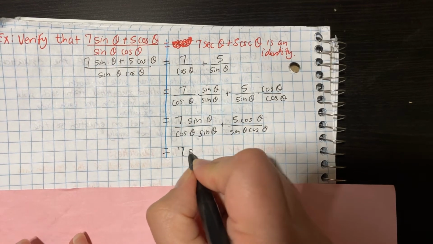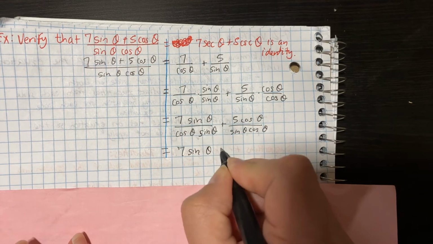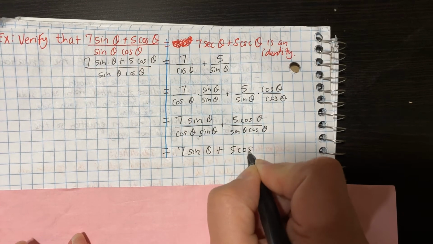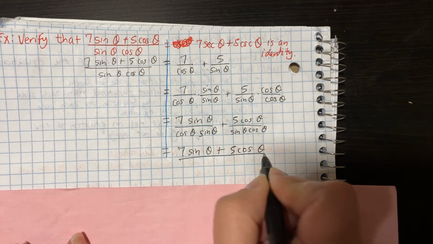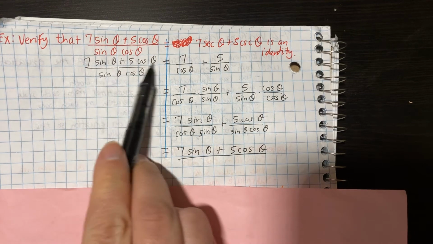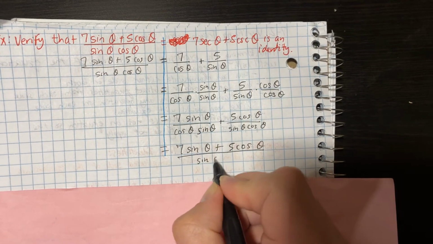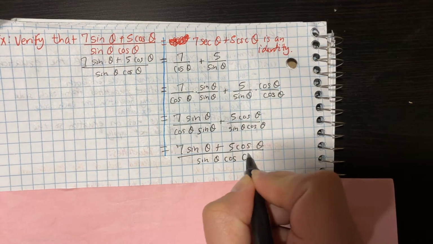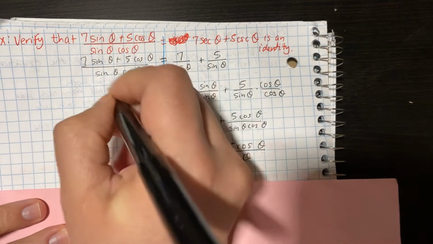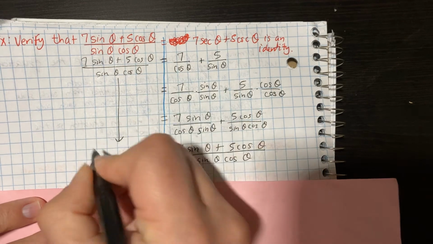So I'll have 7 sine of theta plus 5 cosine theta, which, look, that's the exact same thing as our top, equals sine theta cosine theta. Okay, and then maybe I just bring this down here.